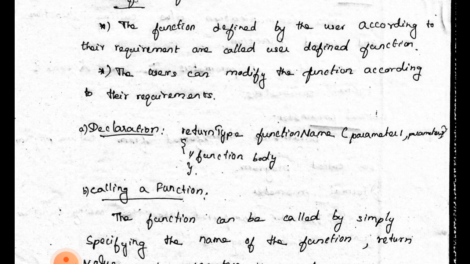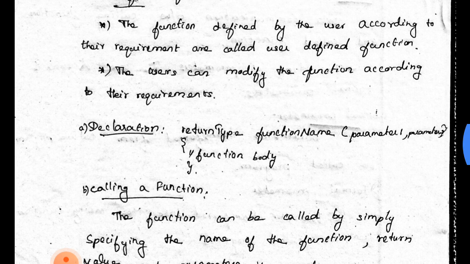Library functions are what the compiler needs to know for everything we want. Then for execution of the program we use library functions. In the main function we add our requirements and run a program, that is called user defined function.